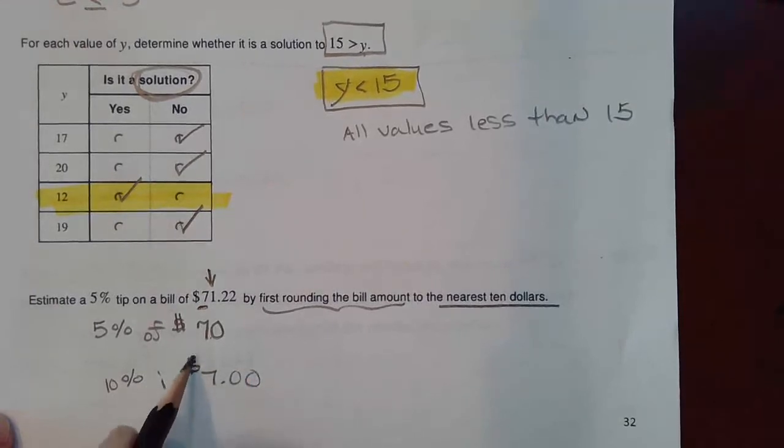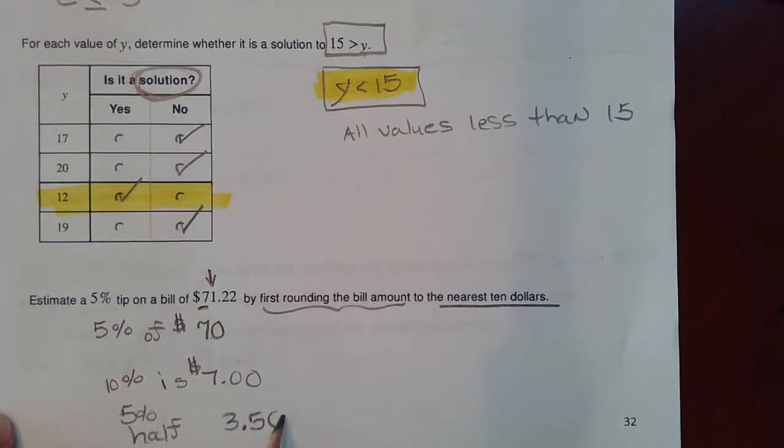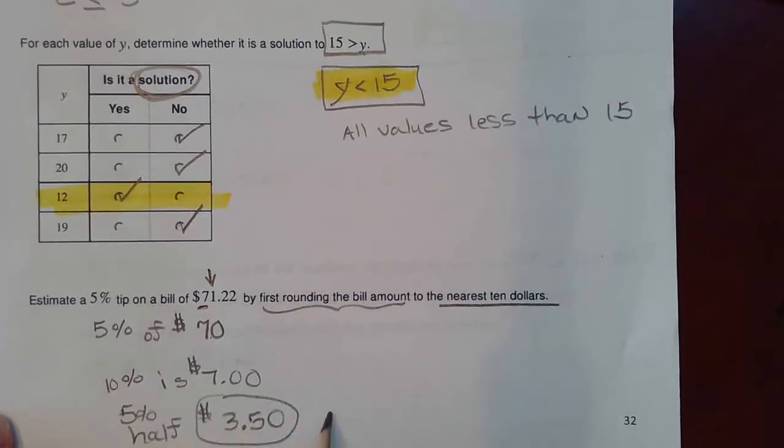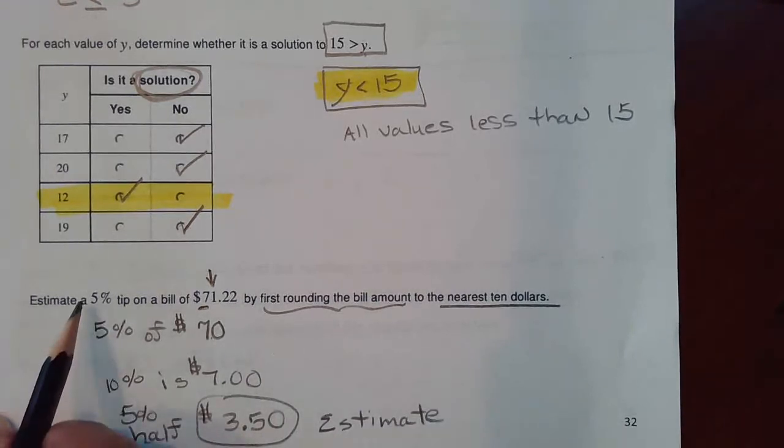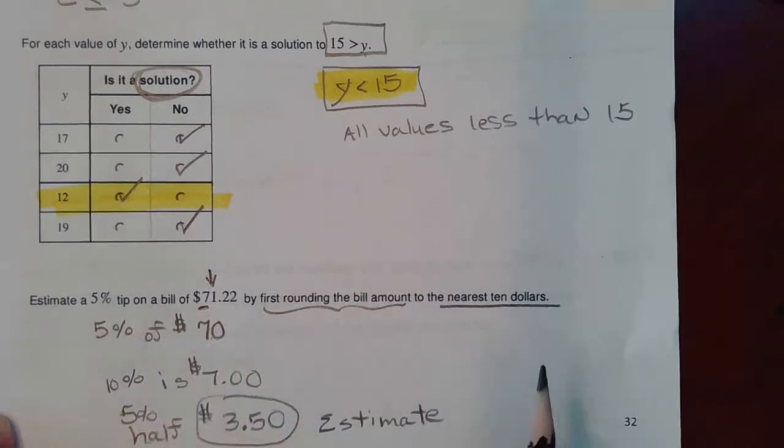So if you want to just give 5%, you give half of that. Just cut it in half. And that's 5%, and that's 5%. So half of $7 is $3.50. And that would be the estimated tip. It's estimated because you round it off instead of actually going 0.05 times 7122.